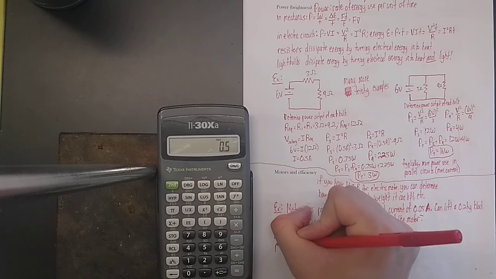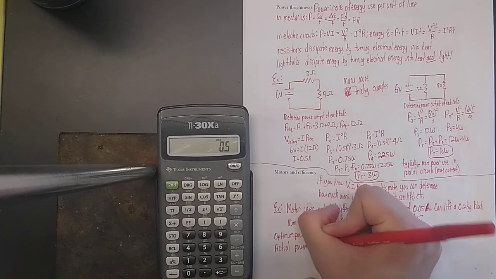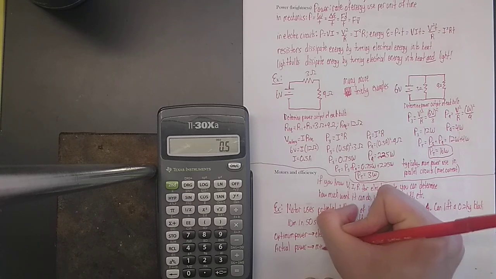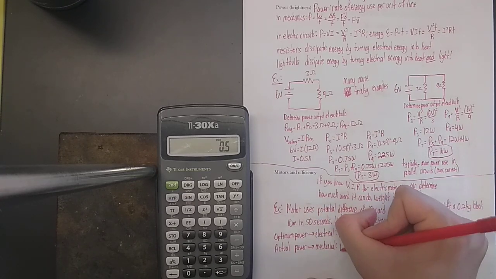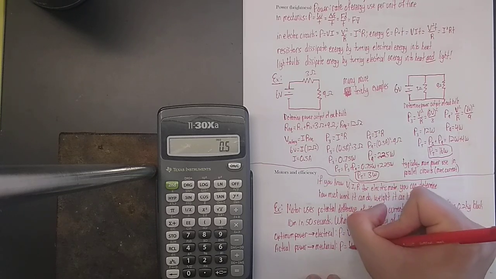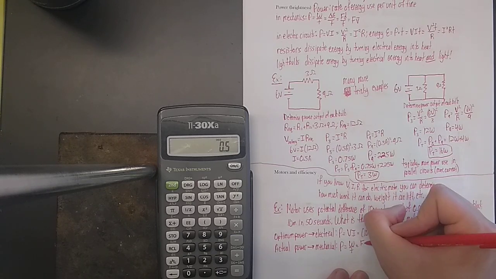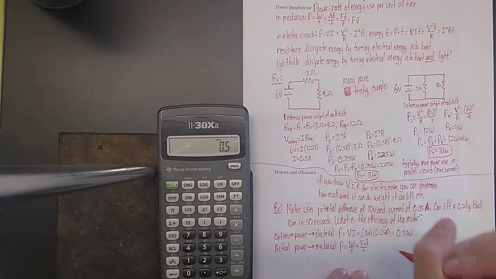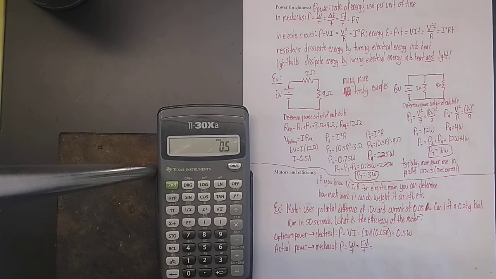What the motor is actually doing in terms of lifting is the mechanical power. That would be the work done over a period of time, or the force put on the object times the displacement over time. I'm going to skip one or two steps that I would like you to do.